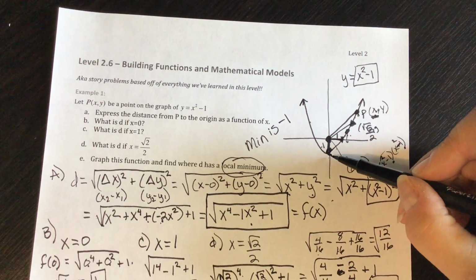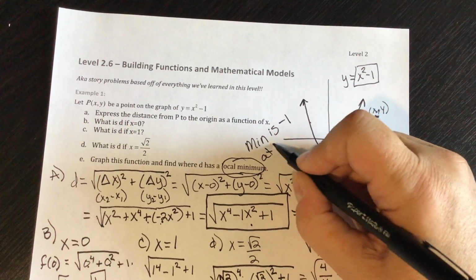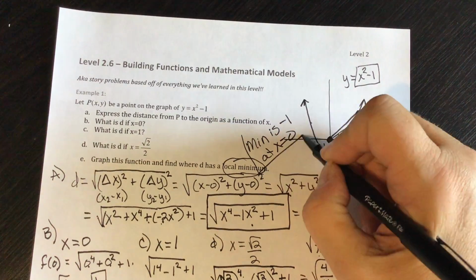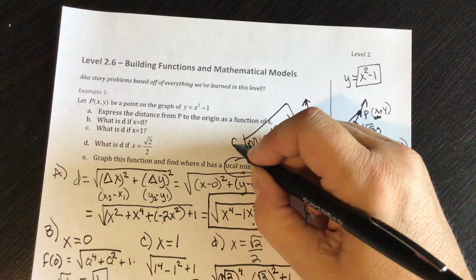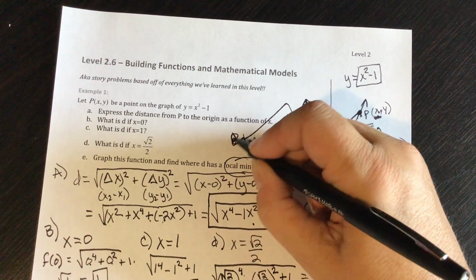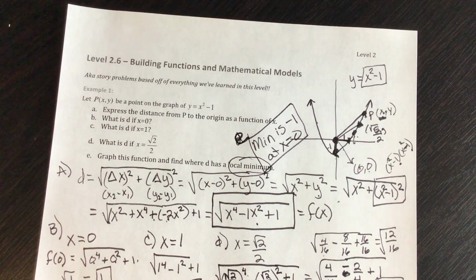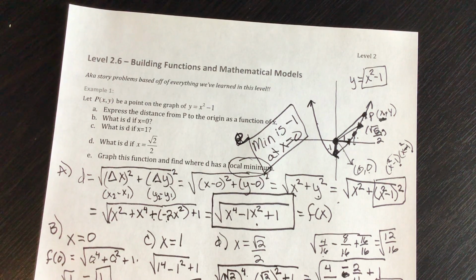And that happens when x is 0. And this would be part D, or part E. Okay, I know that looks a little messy there. Okay, so we were just taking all the parts that we know and kind of putting that all together.